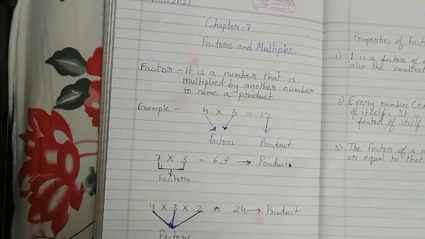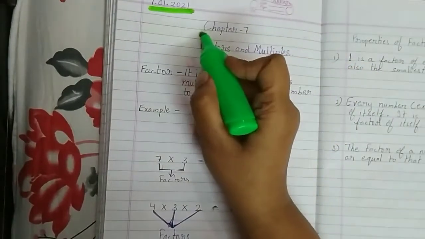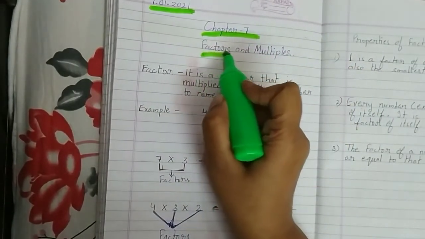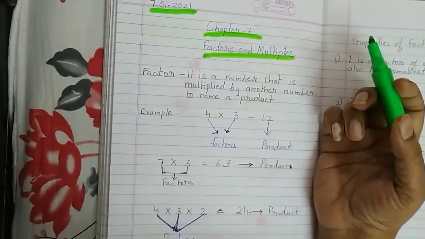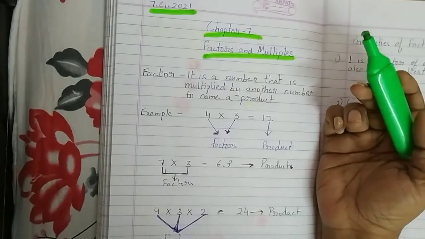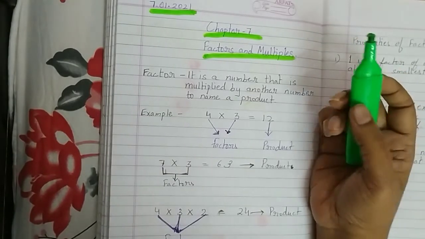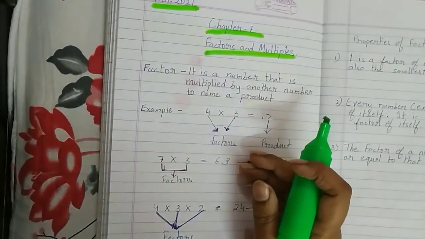Good morning, children. Today is 7th of January 2021 and we are on chapter 7, that is multiples and factors. Yesterday we revised what is prime number, composite numbers, twin primes, co-prime numbers. Today let's see what are factors and multiples.